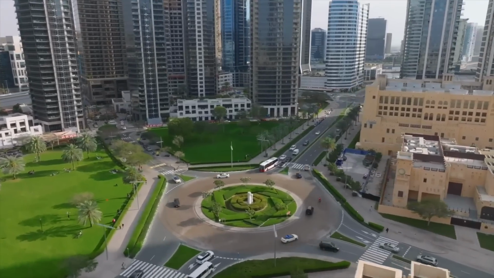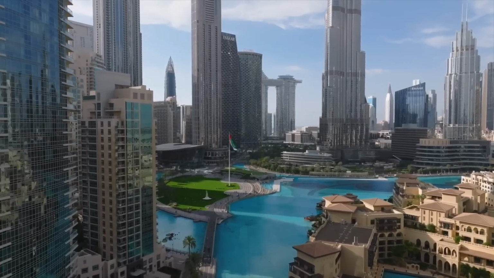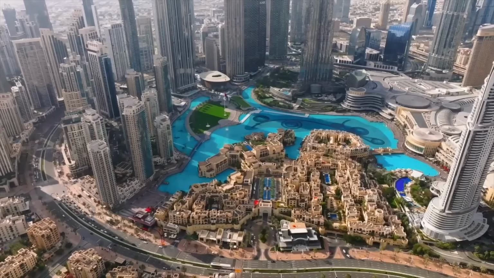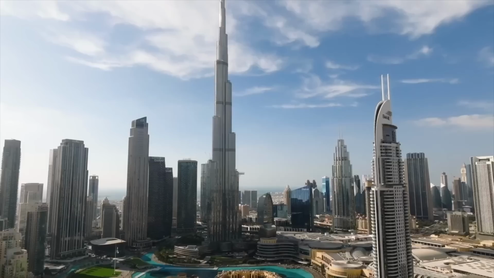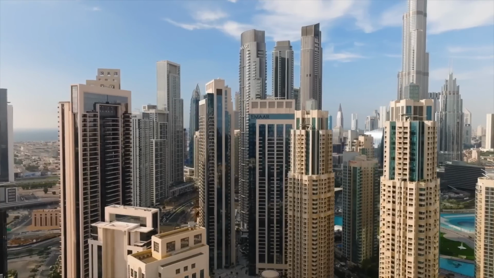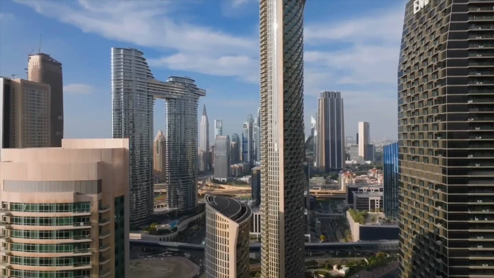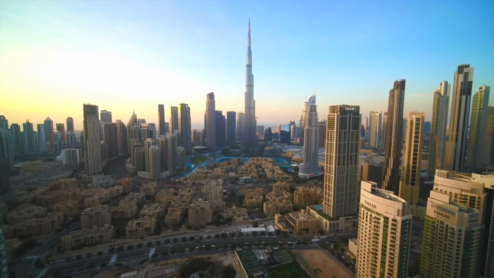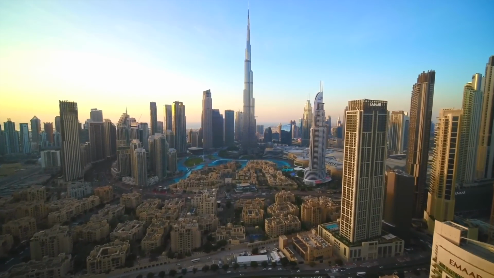Now talking about the ready residential buildings in the downtown district, majority of them are by Emaar, and a lot of them were built around the years 2010 to 2020 after the Burj Khalifa and Dubai Mall were finished.